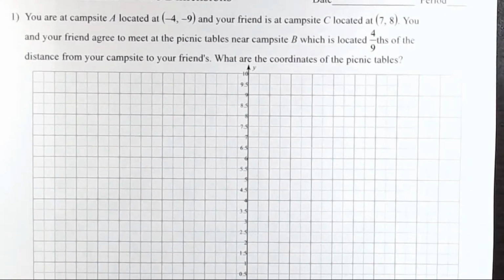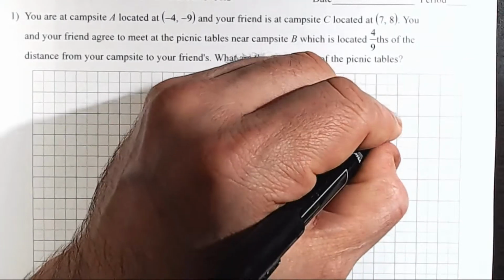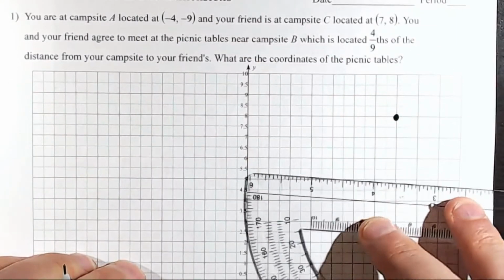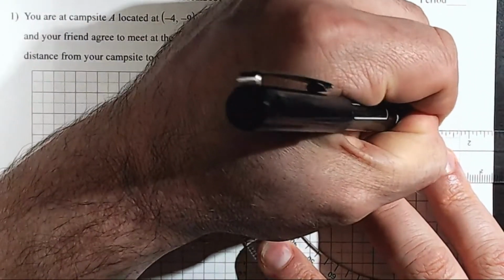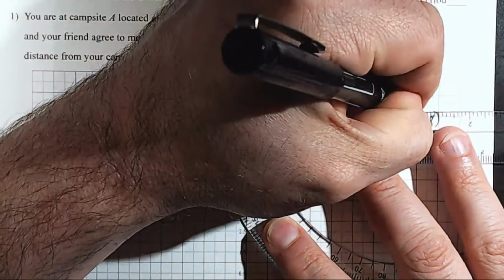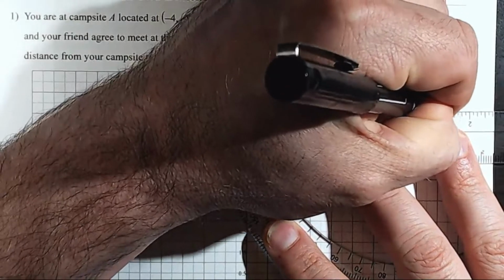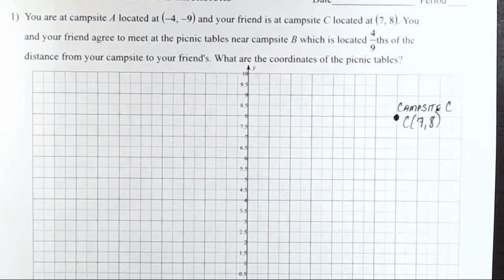So we're over here in campsite C at 7, 8. So 7 on the x, 8 on the y, right here. And so this will be campsite C, open parentheses, 7, 8, close parentheses. And we should label this campsite C, just so we've got it labeled.